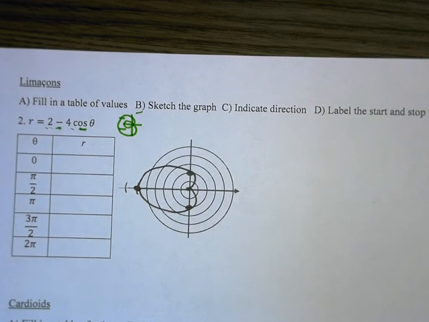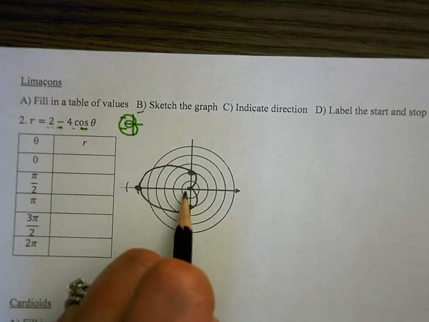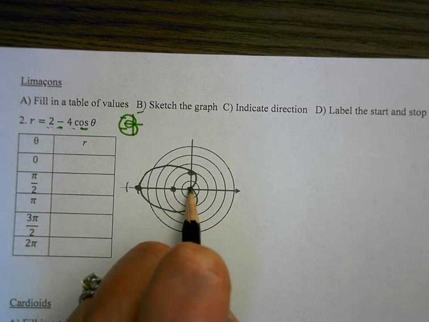And now the inner loop, I subtract them. So now subtract 2 and 4. So 4 minus 2 is 2. And again, it's going to head to the left. So 1, 2. And there's my inner loop.